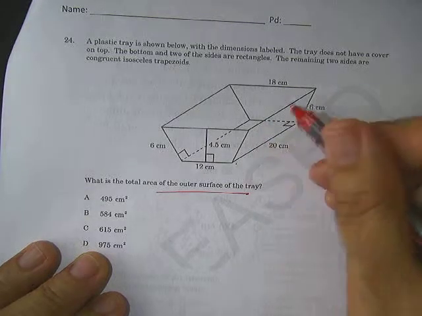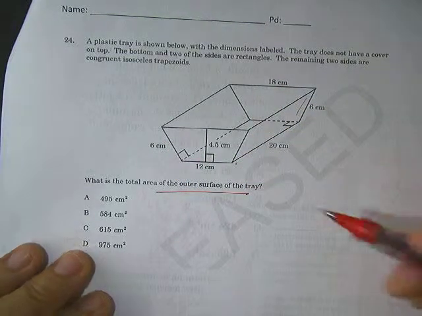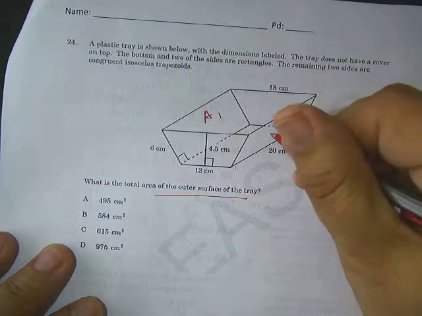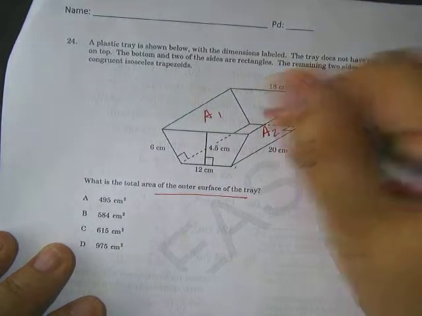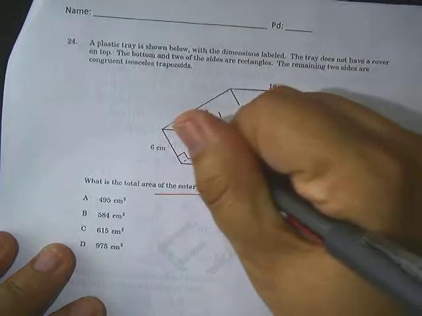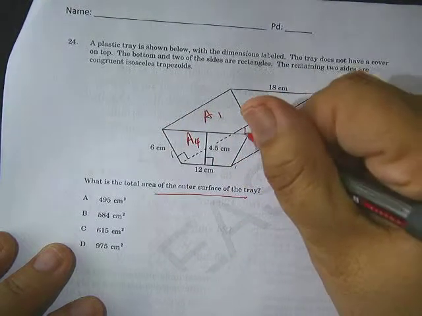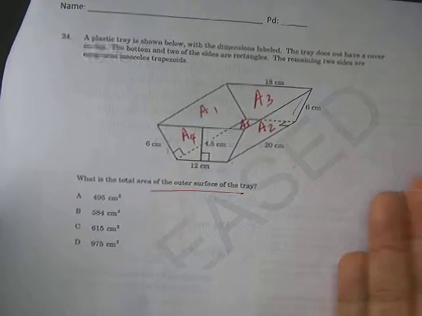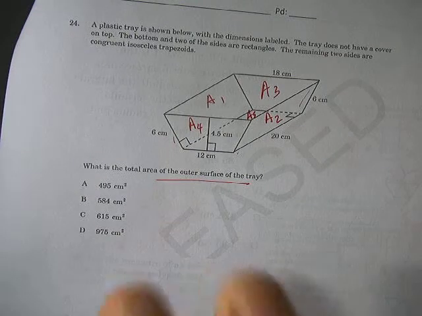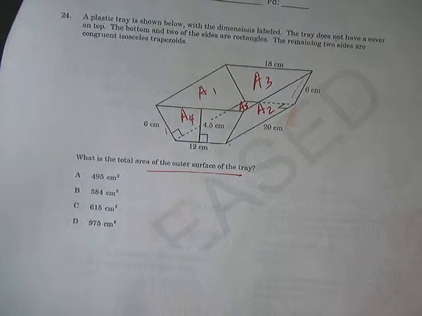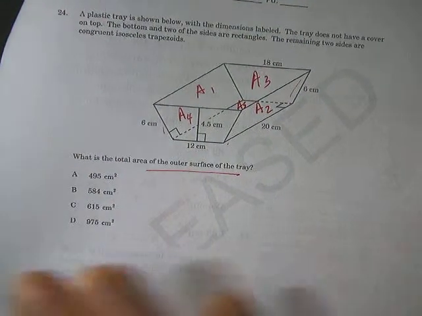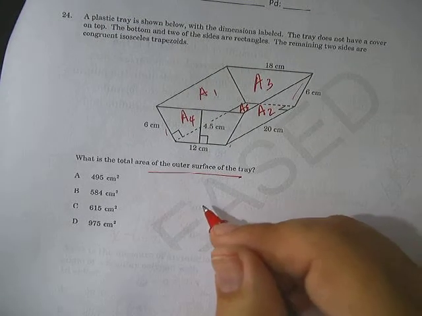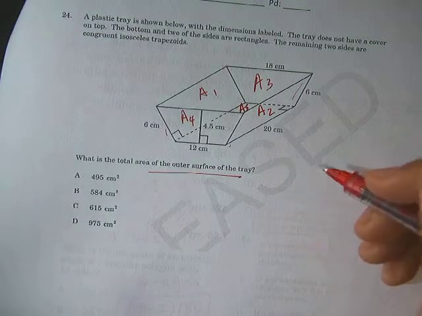So they want this area of the outer surface. The easiest thing for me to do is to have area 1 and area 2. These are the same. Area 3 and area 4, which is this trapezoid here, and then area 5 is the base. All right? The outer surface area should be the same as the inner surface area. What's outside and inside should match. So I'm just going to look at the outer surface area in case we're painting the tray a pretty color on the outside.